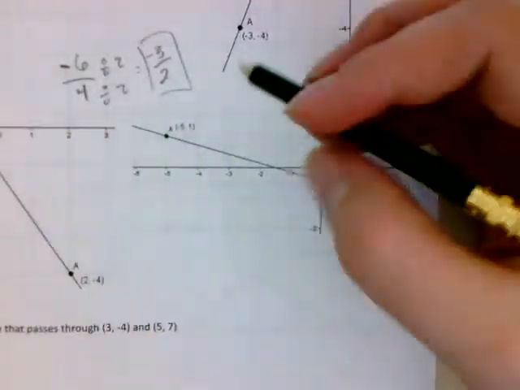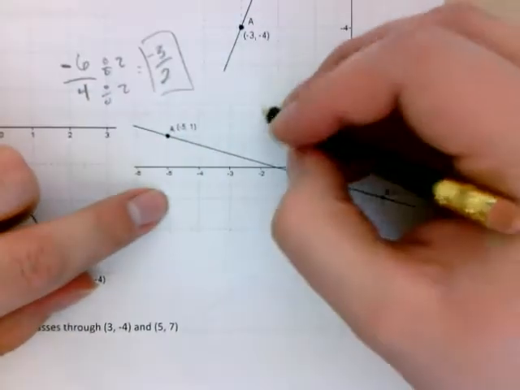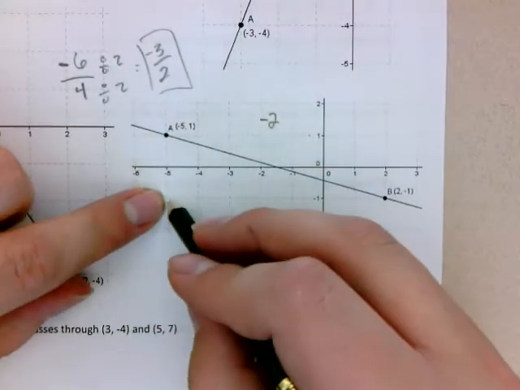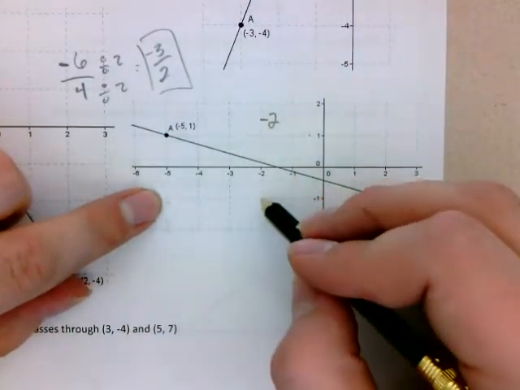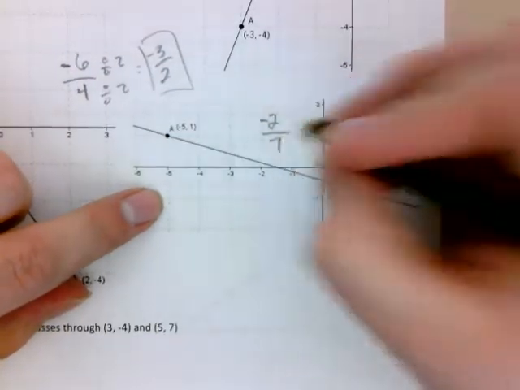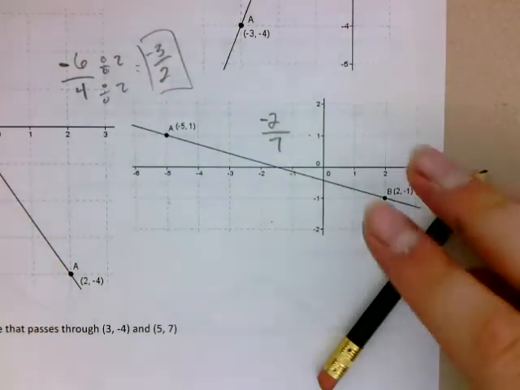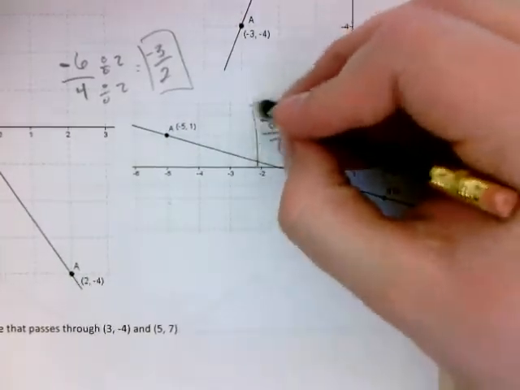Last but not least, once again, we're going down. So down 1, 2. So -2. To the right, 1, 2, 3, 4, 5, 6, 7. -2/7. Alright, that's how you find slope from a graph.